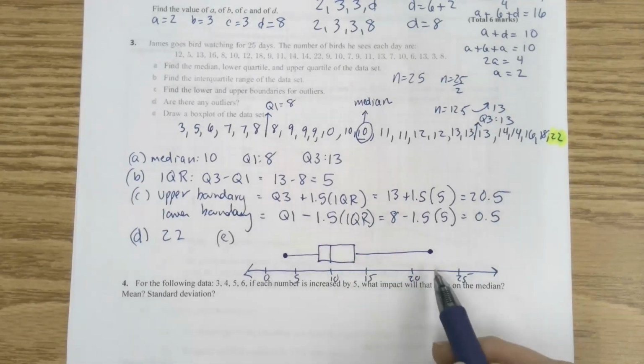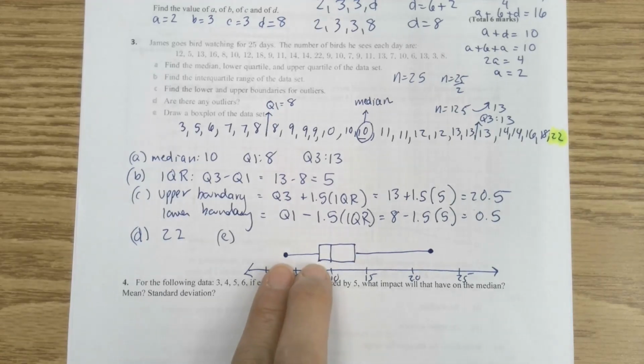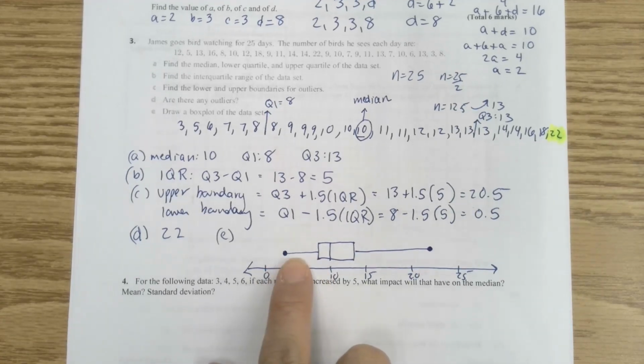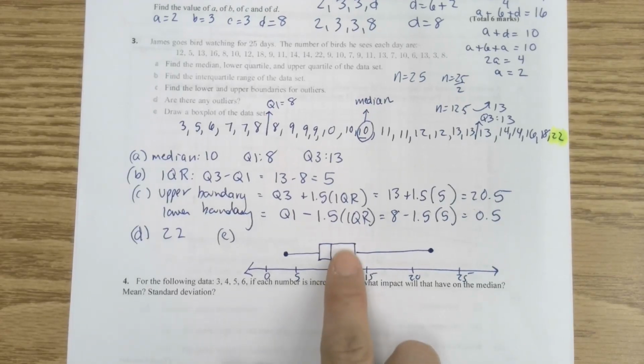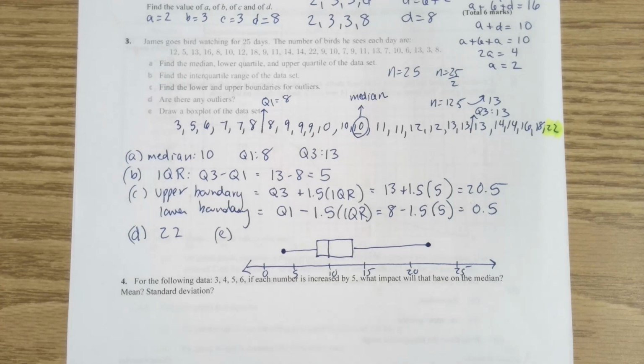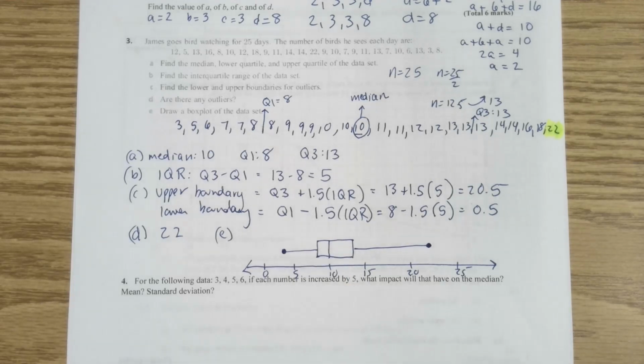What's the point of a box and whisker plot or a box plot? It is a visual representation of where your quarters of data fall. So 1/4 of your data falls in this little whisker, 1/4 falls within the lower box, 1/4 falls within this upper box, and another quarter falls within the upper whisker. 50% of your data falls in the box itself. So that would be like your middle 50% of data.